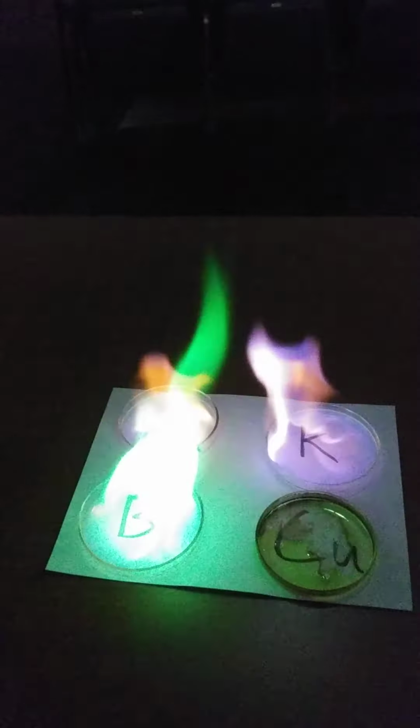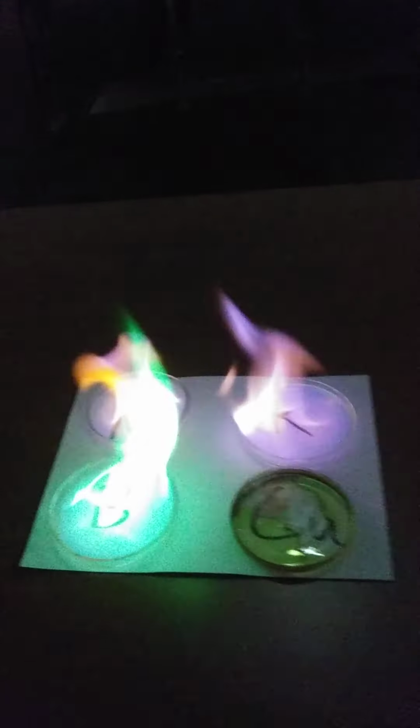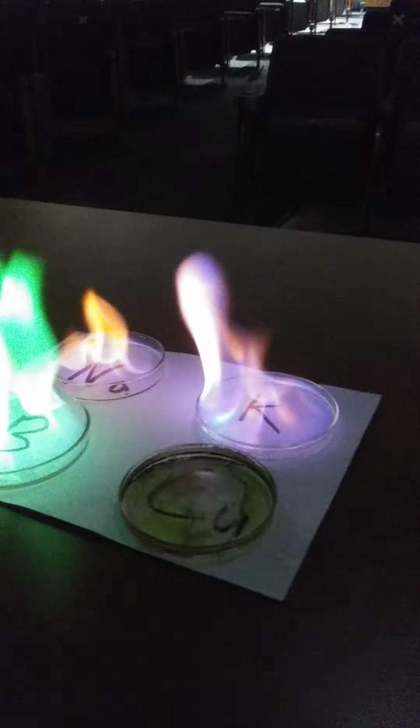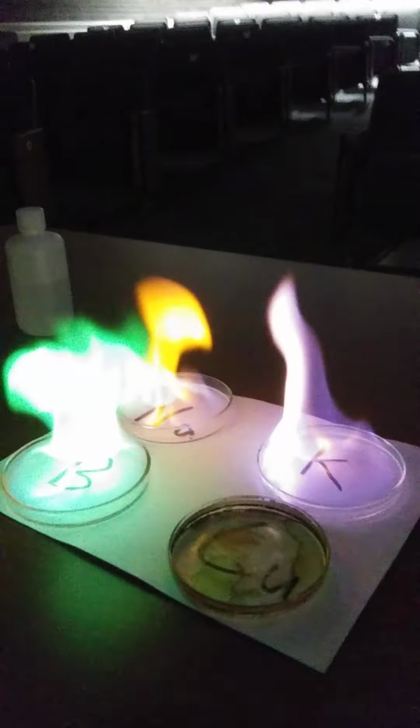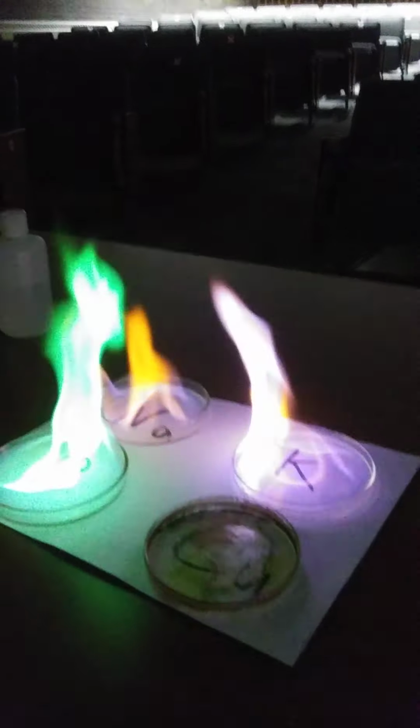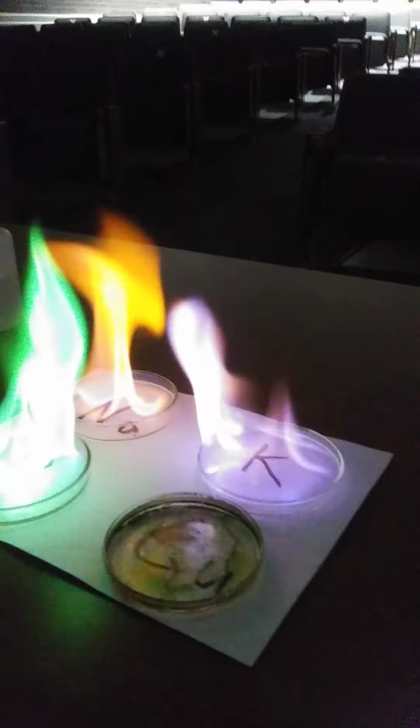Anyway, maybe the potassium's starting to, I think it's so bright, all I'm seeing are white flickering flames on my phone and not really getting the difference. Well, now you can see, I think sodium looks orange. Can you see a little purple in the potassium maybe?